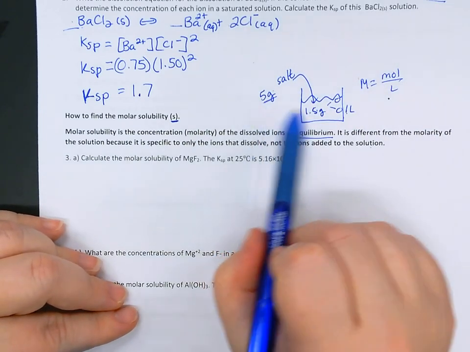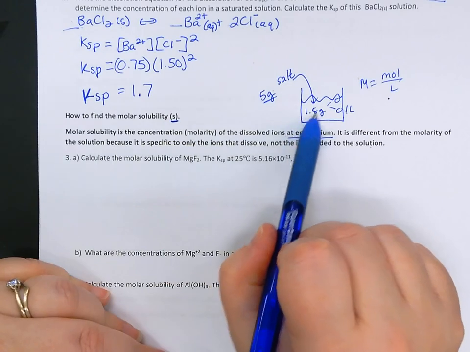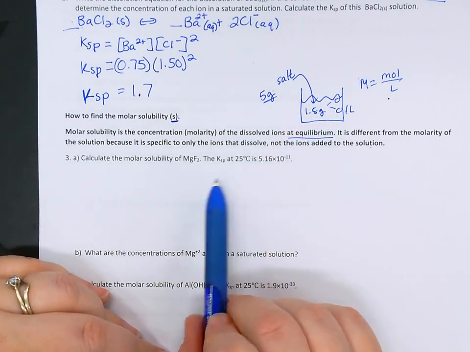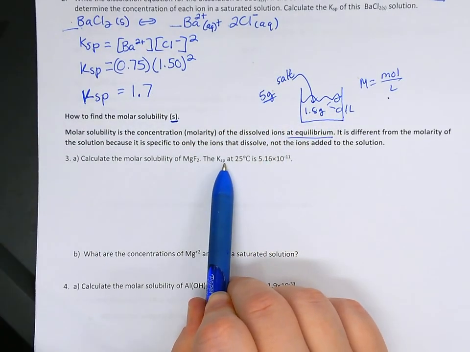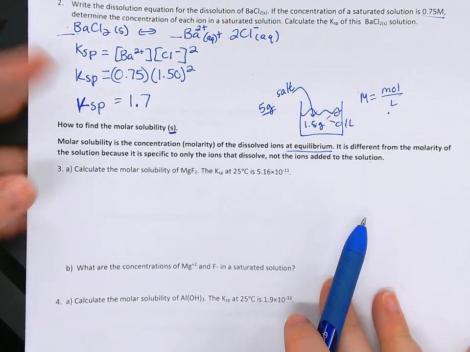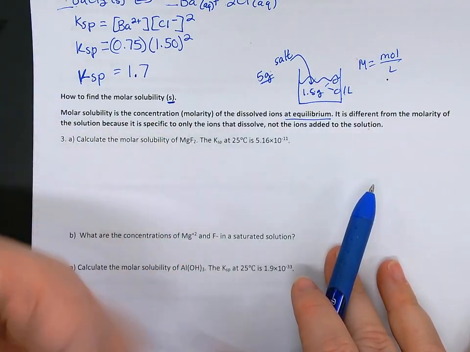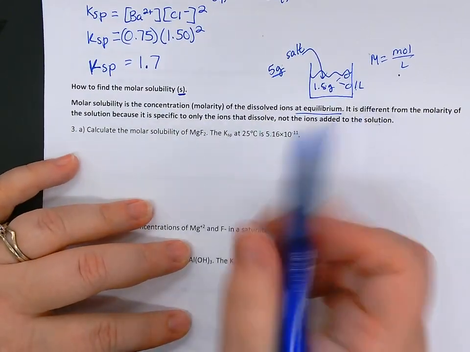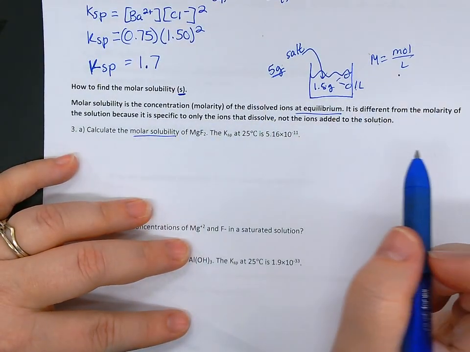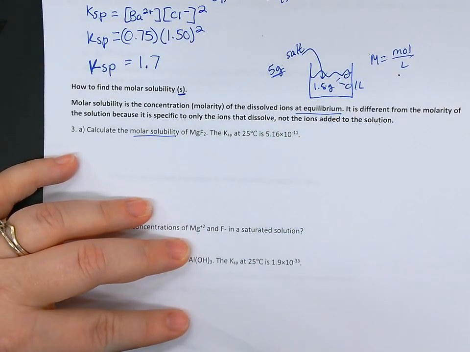Now, we are going to figure out how much actually dissolves because it's based on our KSP value. That solubility product helps us figure out how much is actually dissolving. The equilibrium is there that we create.